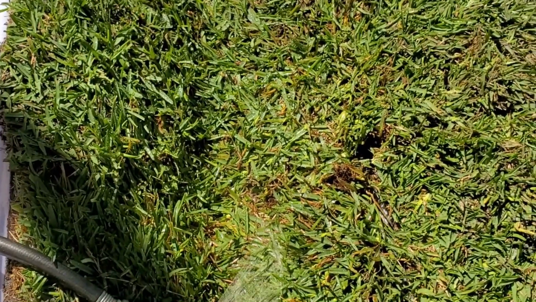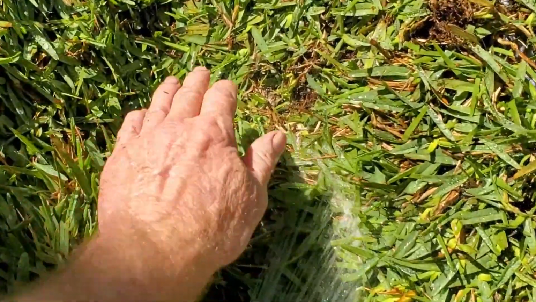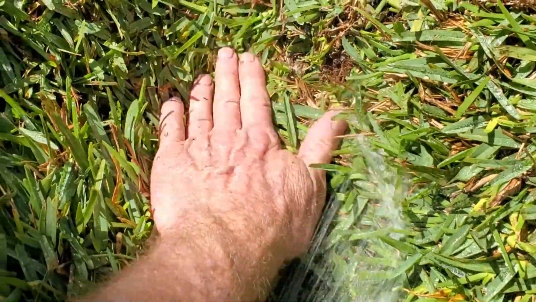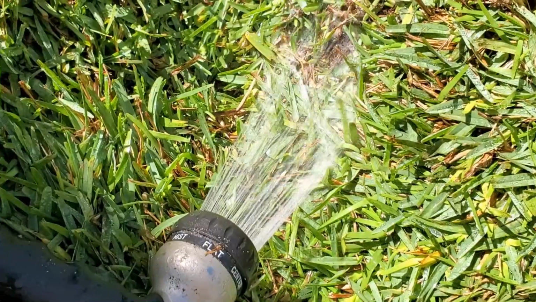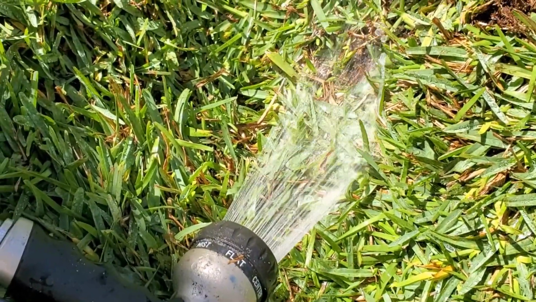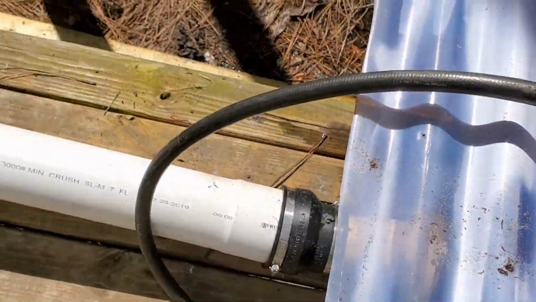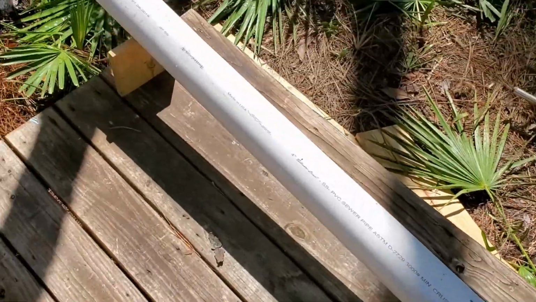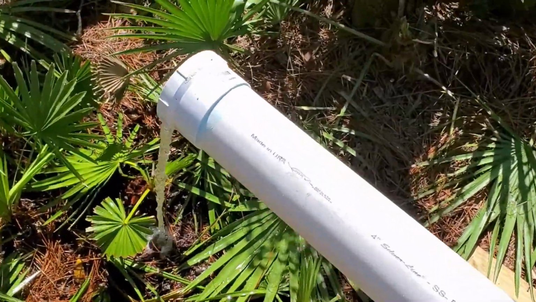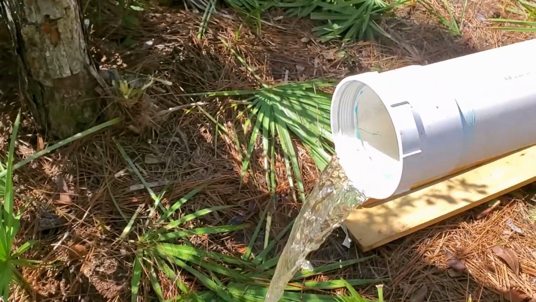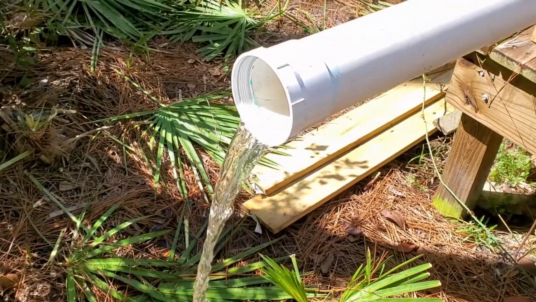Totally dry, totally dry. Why? Because I gave the water a place to go. Just that simple. I gave the water a place to go, and I can give it all the water I want, and it's going to drain through the system, going through that 4-inch pipe, running uphill to where it discharges. Why does this work?